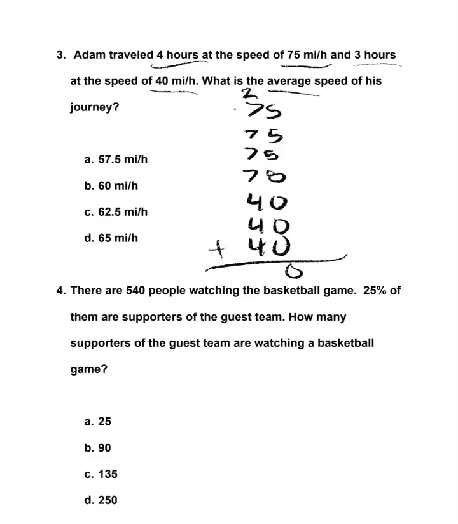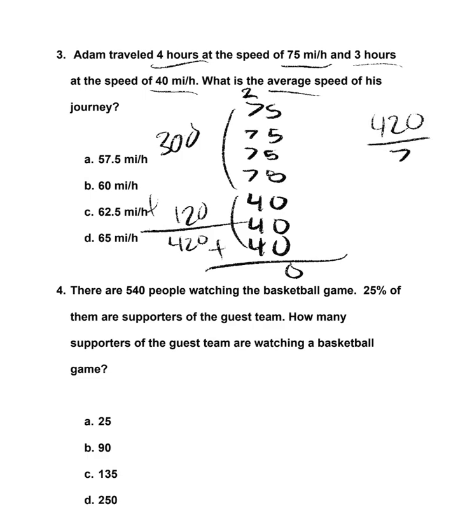So we could also do this another way by doing 75 times 4, which is equal to 300, and then 40 times 3, which we know is 120, and add those 2 together, which is 420, and then 1, 2, 3, 4, 5, 6, 7, 420 divided by 7 is equal to 60. So his average speed of his journey would be 60 miles per hour.